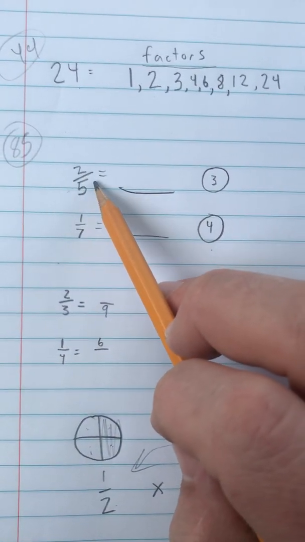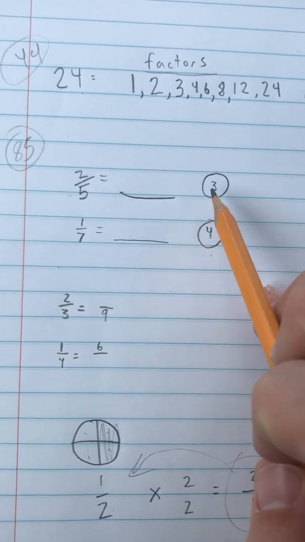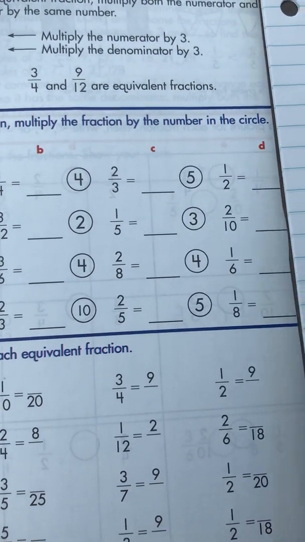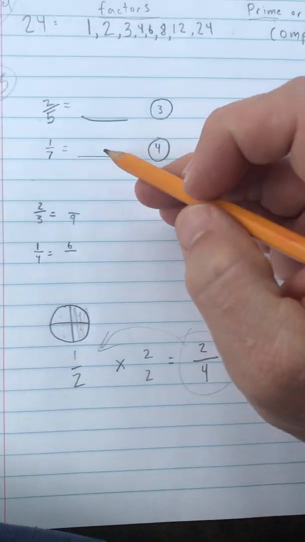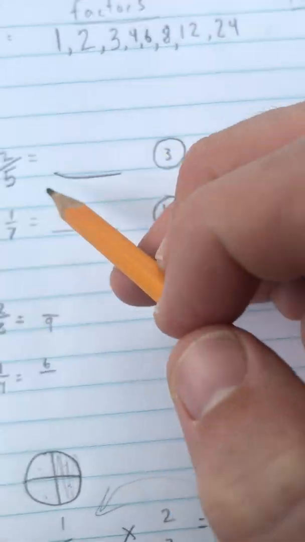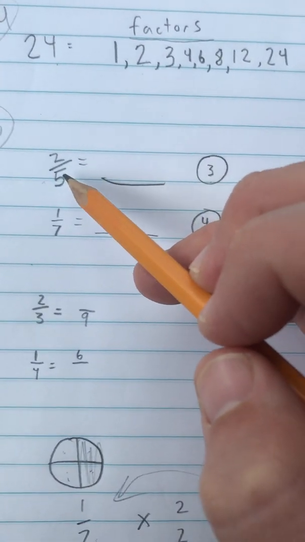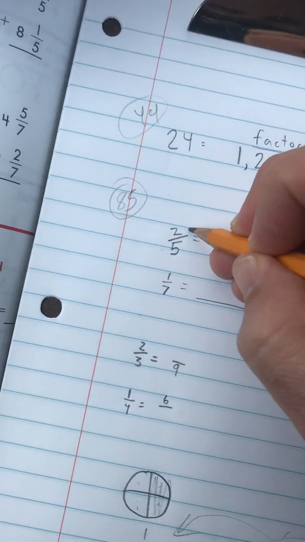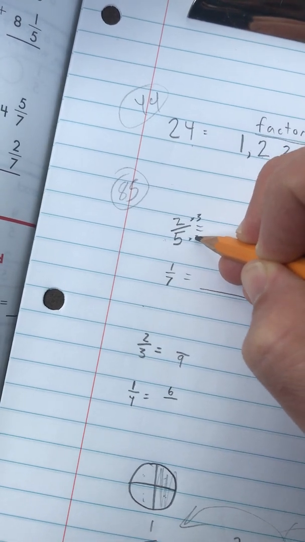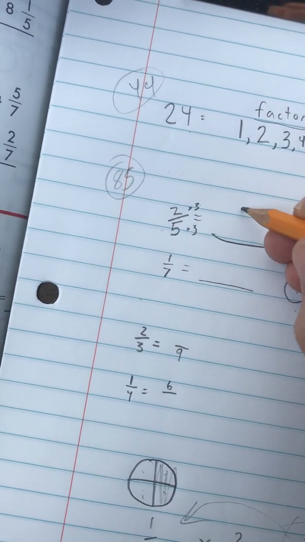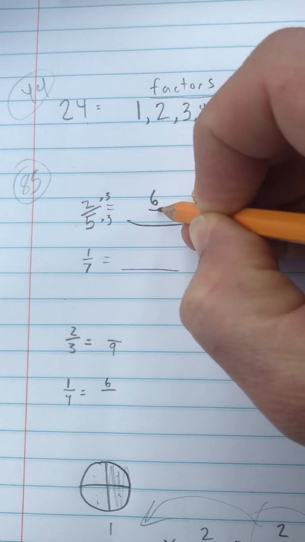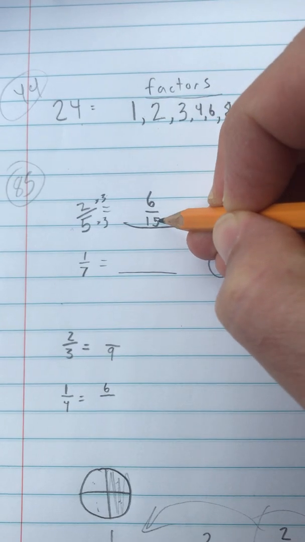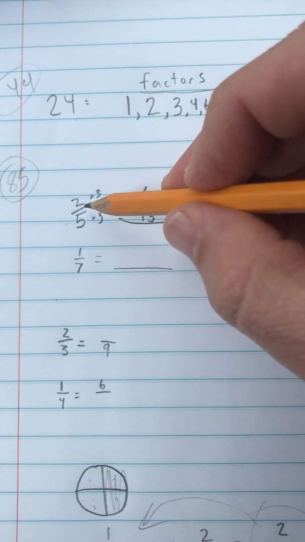It says 2/5 equals blank. And then there's a number here in the circle. It says to multiply the fraction by the number in the circle. So for this first one that I've written here, this is not one that's on your paper, pretty sure. It says 2/5 equals, and we're going to multiply by 3. So I'm going to multiply the top times 3 and the bottom times 3. So 2 times 3 equals 6, and then 5 times 3 equals 15. So 6/15 is the same as 2/5.